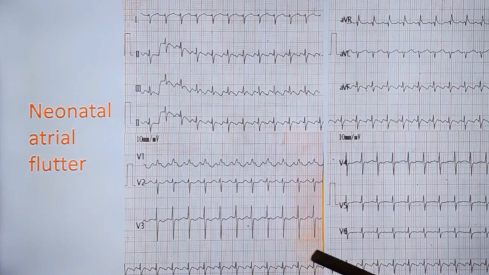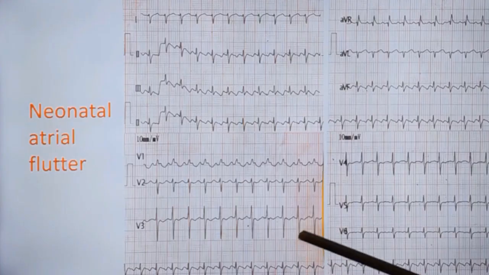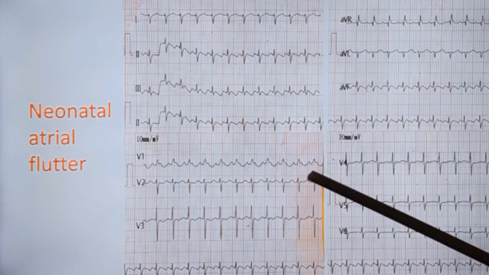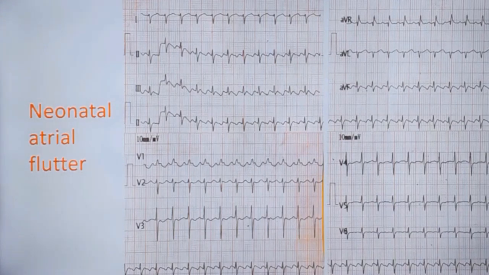What is usually done is, you can apply a little jelly on the ECG electrode tip, and there are small electrodes available also which can be pasted on the chest and taken. That's how fetal ECGs are, not fetal, neonatal ECGs are taken. It requires a little more technique, and if the child is restless, you may have to sedate or wait for natural sleep.